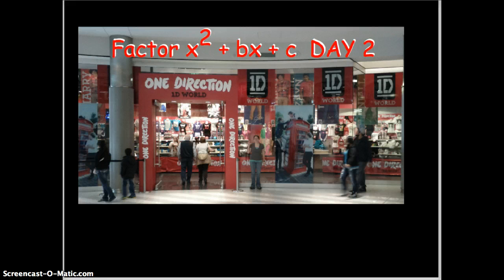And for all of those One Direction fans out there, this is a One Direction store in the Mall of America. I did not actually go inside, but I did take a picture of it because I knew some of you guys were a little on the obsessed side with them.